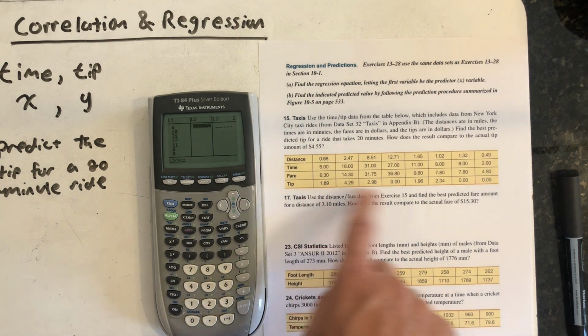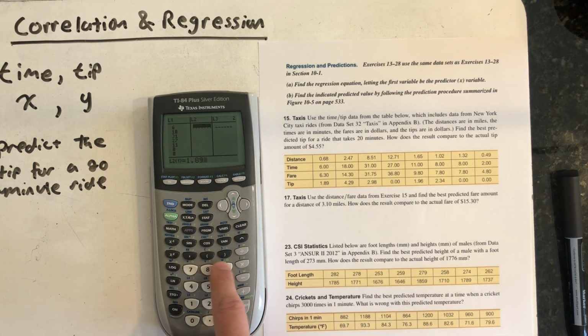And now I'm supposed to put the tips into list 2. Always remembering that these are data points, that these are paired data. They need to go together. All right, so I have my data entered into the list.